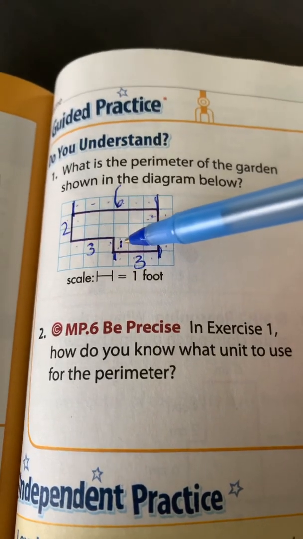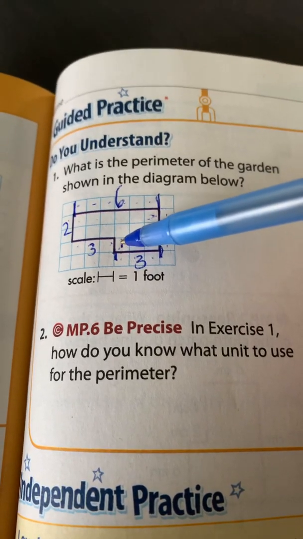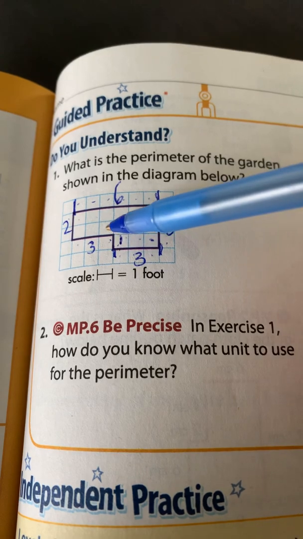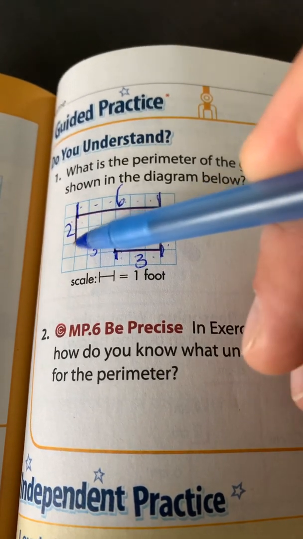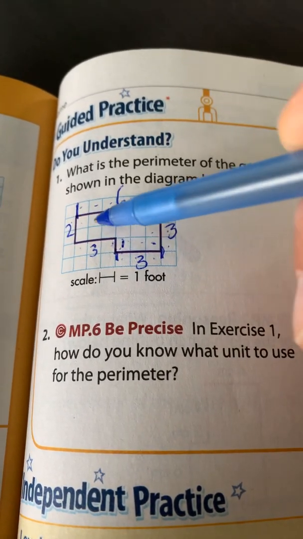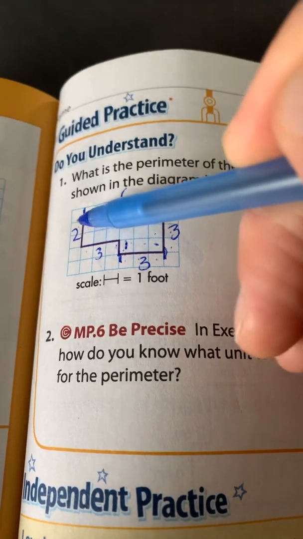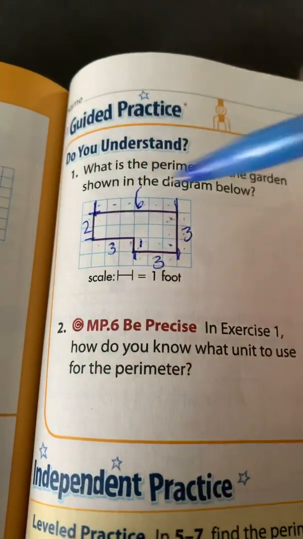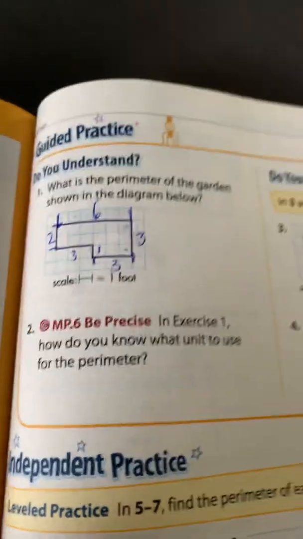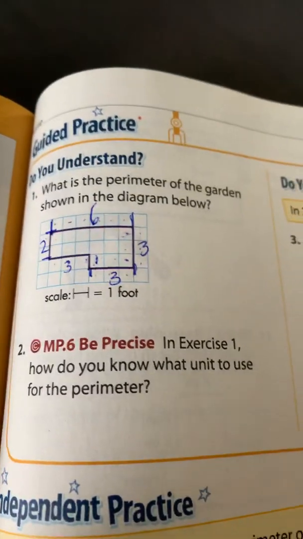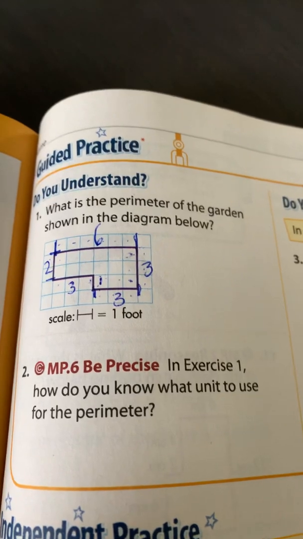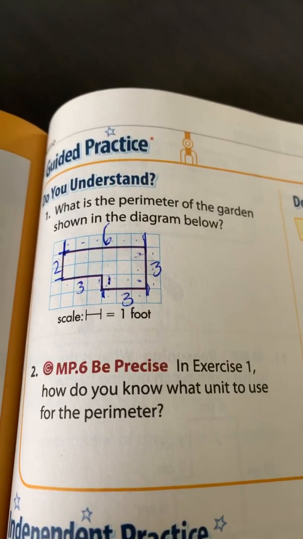1, 2, 3. And then we go down 1, so we have to count another 1. And then 1, 2, 3 from here to here. Then 2 going up from here to here. Okay, that's 2. So what are we going to do with all these? We are going to add them. When you find perimeter, guys, think add. Add, add, add, add.